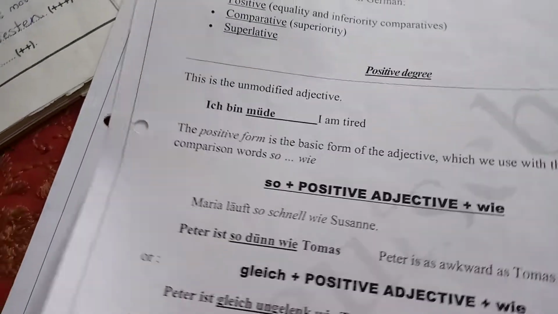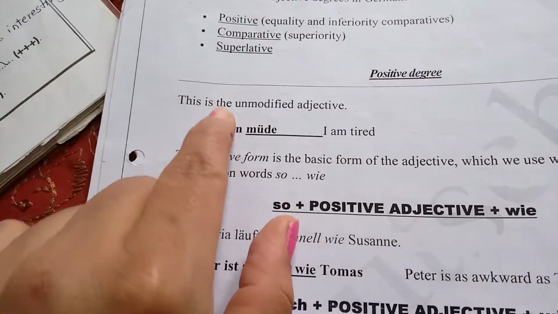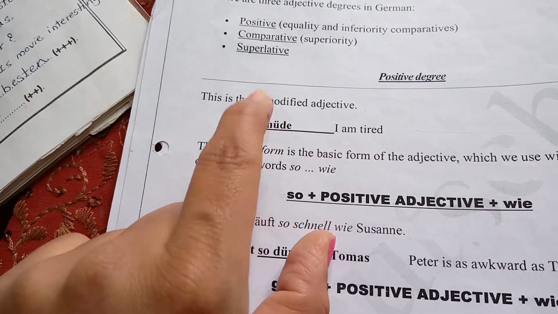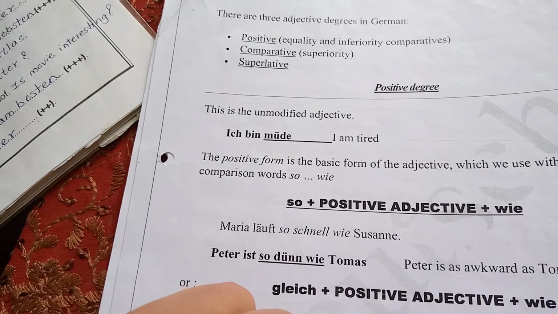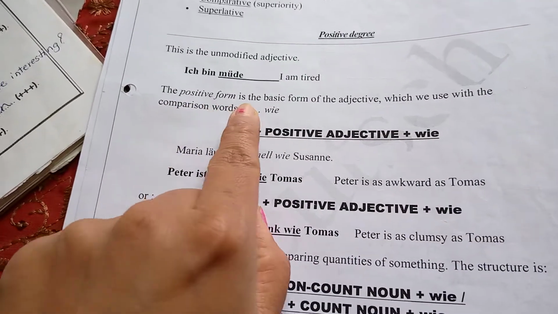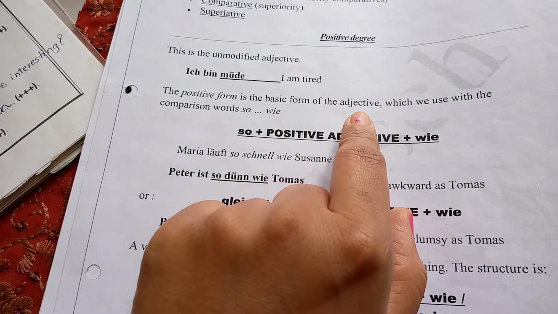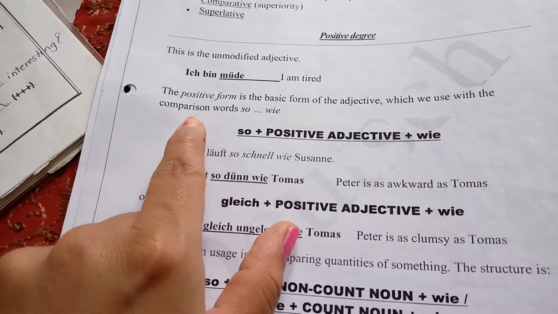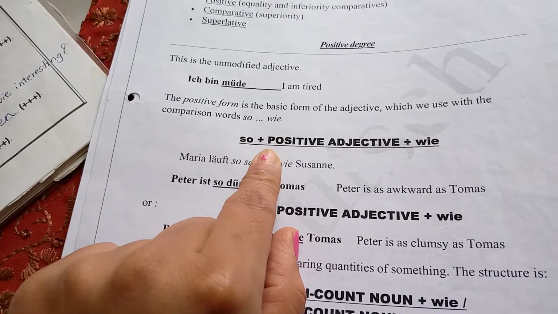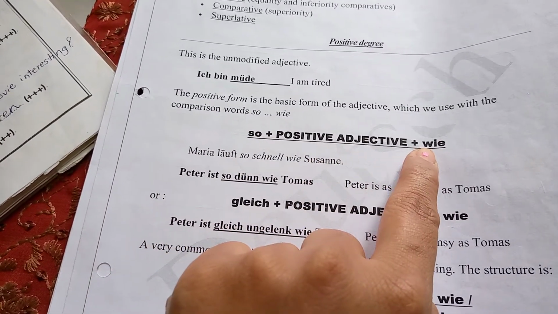So, this is the first sentence. Ich bin müde. A simple sentence means I am tired. So, müde is your adjective. Now, if you want to use a positive degree, the positive form is the basic form of the adjective which we use with the comparison words so wie. So plus positive adjective plus wie.